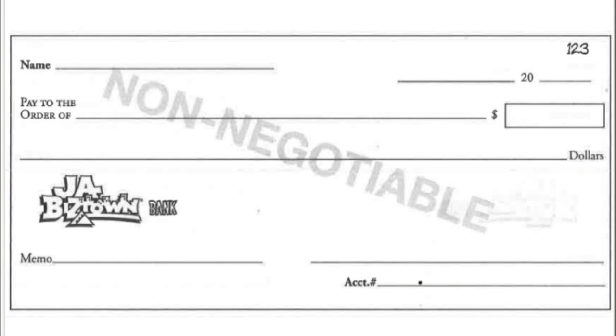So if we remember from our BizTown lesson, this is what a check could look like. Now, I'm not going to write on this check right here because what I'm going to ask you to do is on your paper, I want you to write down A, B, C, and D. And I'm going to label those on this check. And then on your paper, I want you to write down what you think I should put on that line.